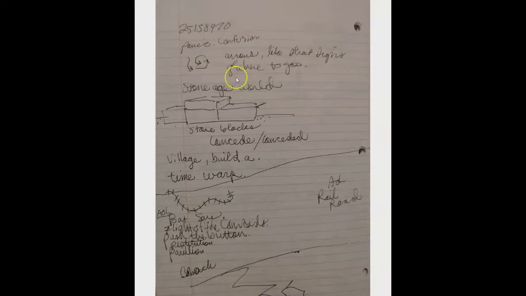Arrows like street signs of where to go. Arrows that are pointing but not really pointing. They're in a nonlinear, chaotic fashion. Stone Age world, stone blocks on a sort of ground. I don't know about this, but build a village. Build a village. Time warp. Is this going back in time? Is this a different time?